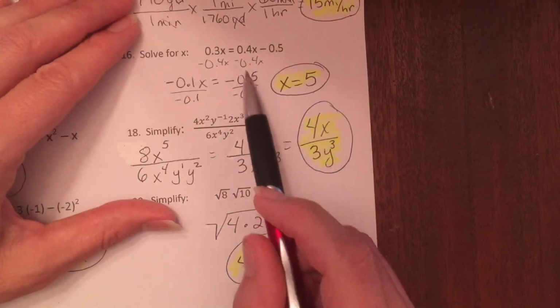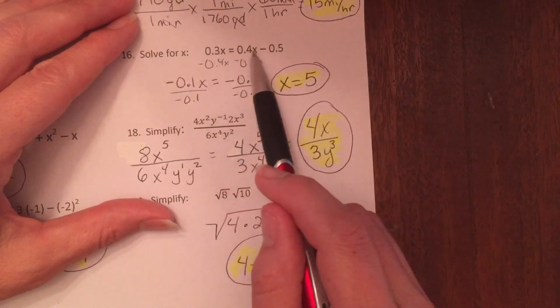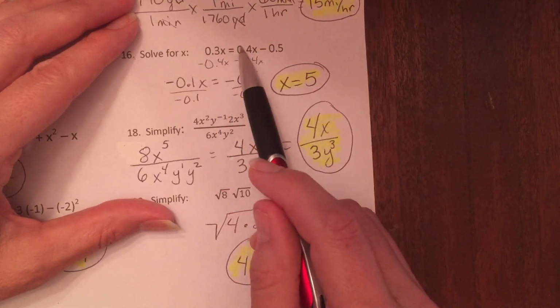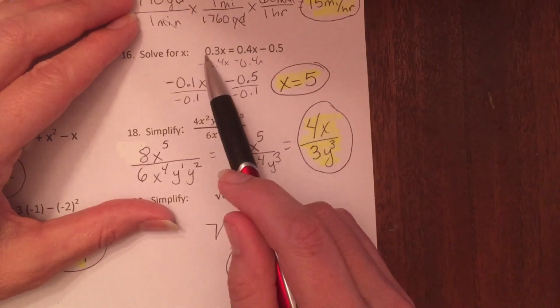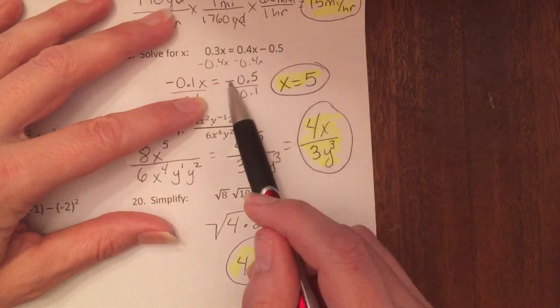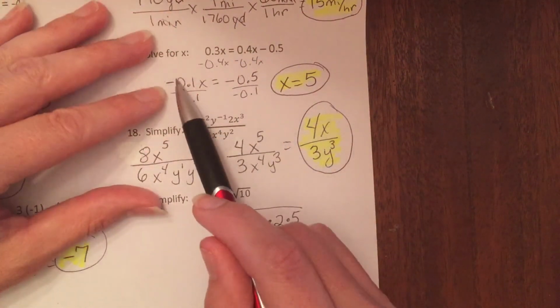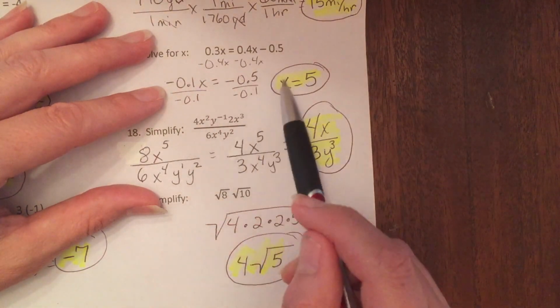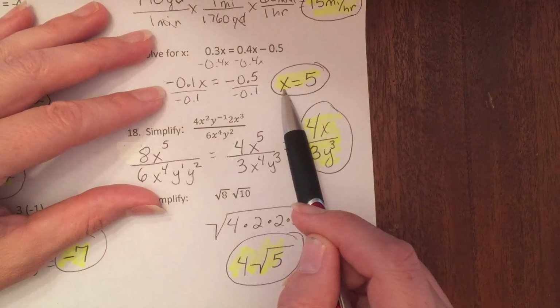Same type problem here, but only with decimals. I combine my x's. So I'm going to subtract 0.4x on both sides. This gets rid of it over here. 0.3x minus 0.4x gives me negative 0.1x is equal to negative 0.5. I divide both sides by negative 0.1 to get x by itself. And my answer is x equals 5.